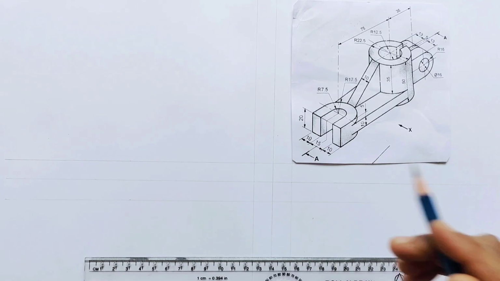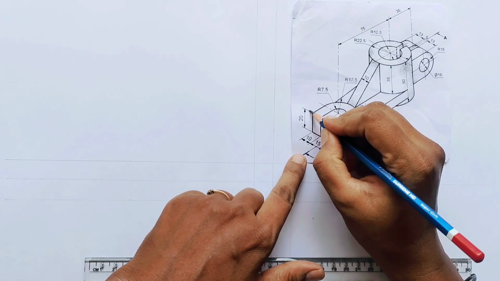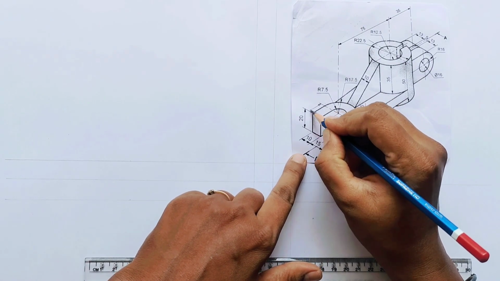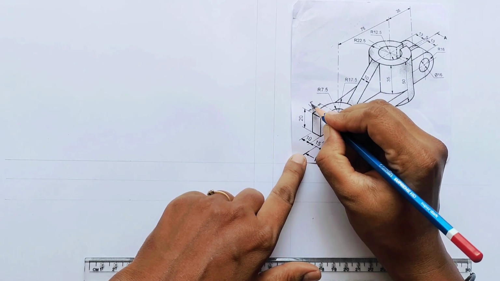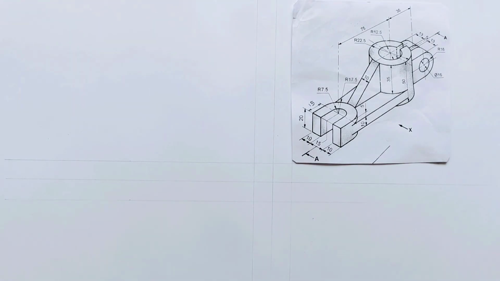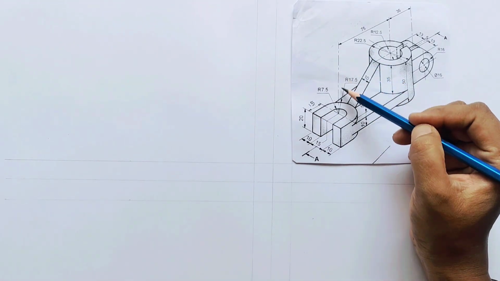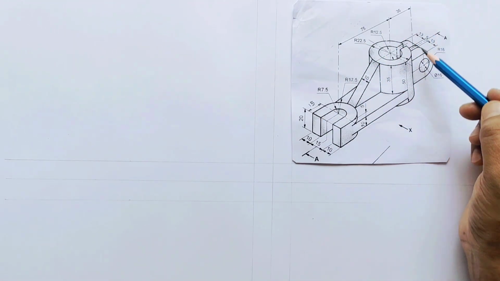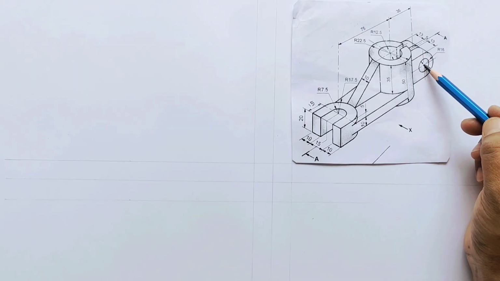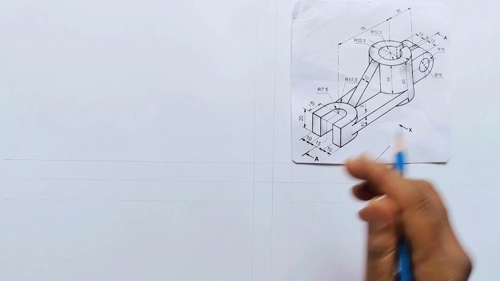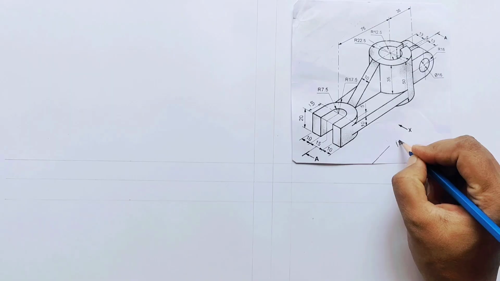So this is our 9th problem on orthographic projection. So let's start with the front view. For the front view, total length is required and the height is required. Here the total length of this object is 15, plus center point to center point 75 distance, then 35 and the remaining radius.